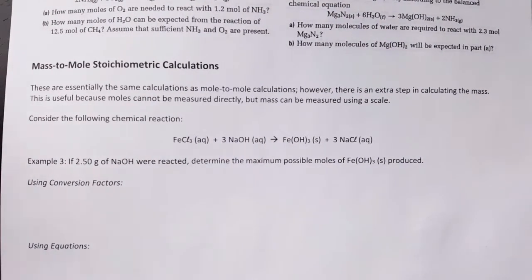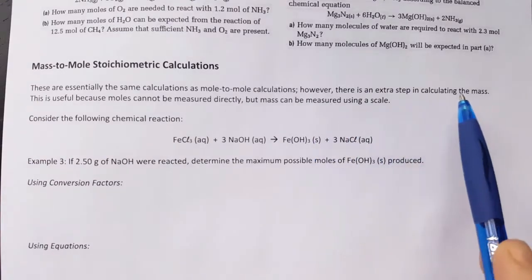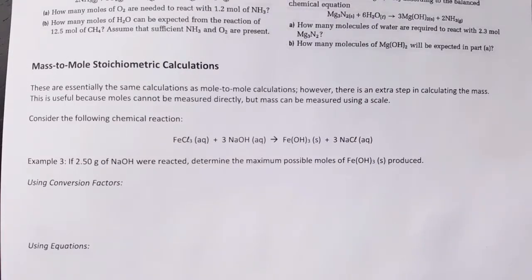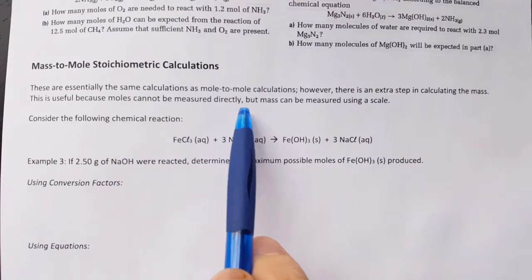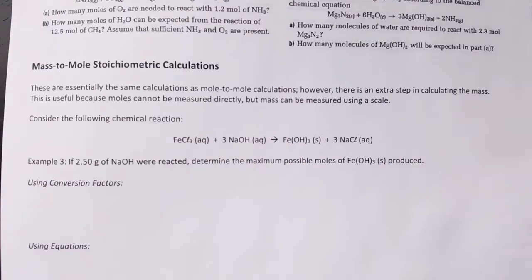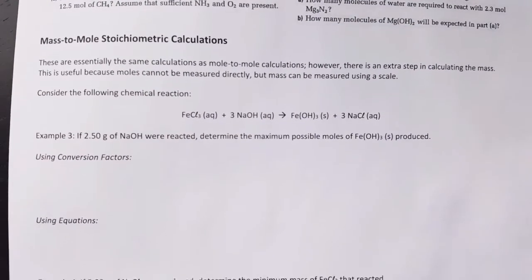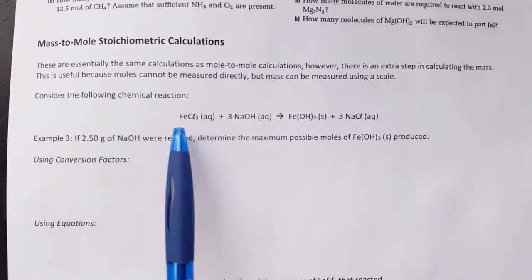So here we are, mass to mole stoichiometric calculations. These are essentially the same calculations as mole to mole calculations. However, there's an extra step in calculating mass. This is useful because moles cannot be measured directly, but mass can be measured using a scale. So let's take a look at this chemical reaction. This is just a double displacement.